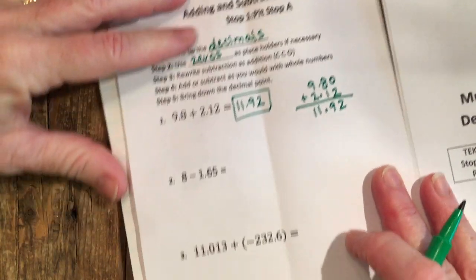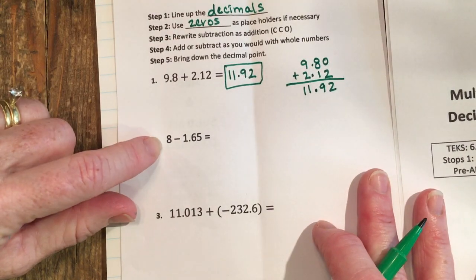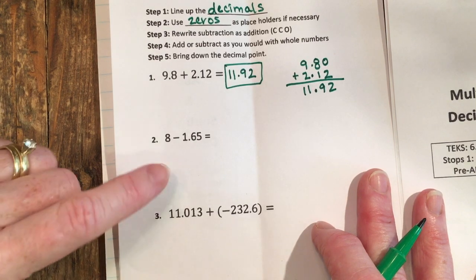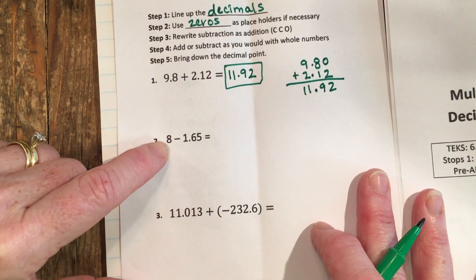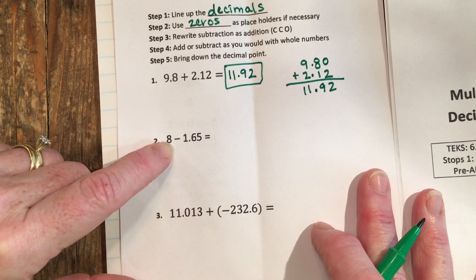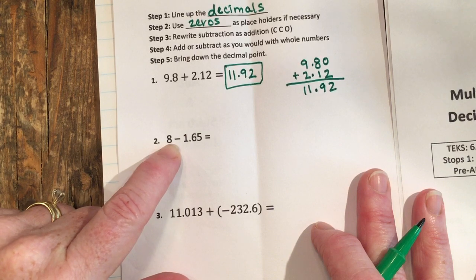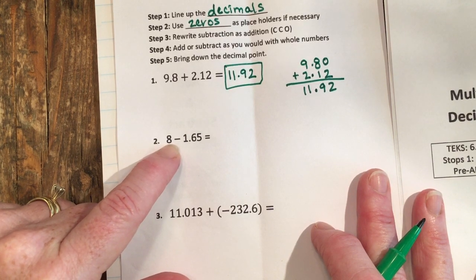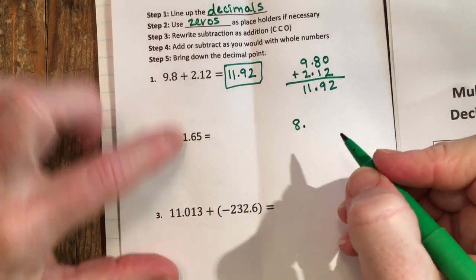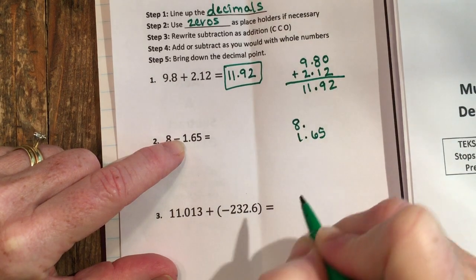Subtraction, we're going to start by doing the same thing, we want to line up the decimal point. Now, if you look at 8, 8 doesn't have a decimal point, so we have to remember where to put the decimal point. I could put it in front of the 8, but that would be 0.8, which is 8/10. That's not the same thing as 8 wholes. If I put the decimal on the other side of the 8, behind the 8, then what I still have is 8 wholes. So that's where it goes. 8 point, and then I'm going to line up the 1.65 underneath it.